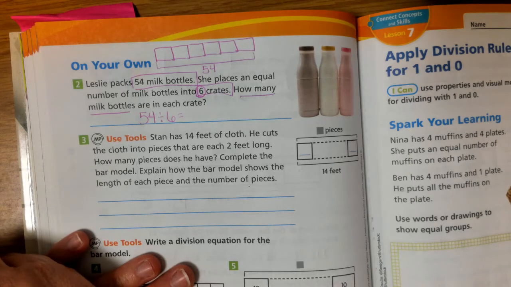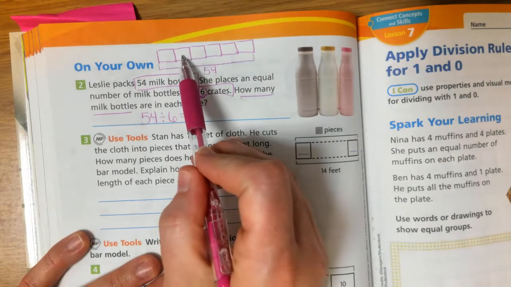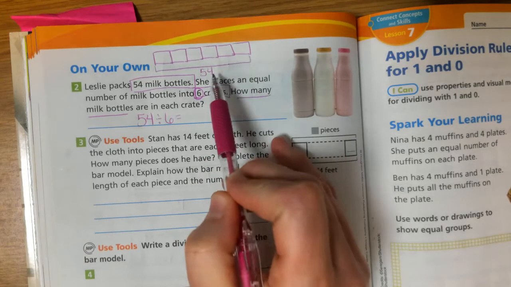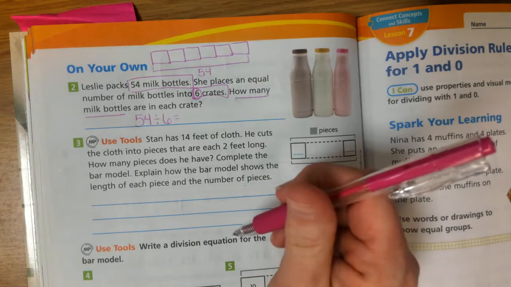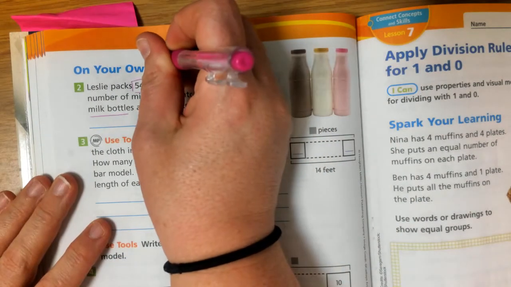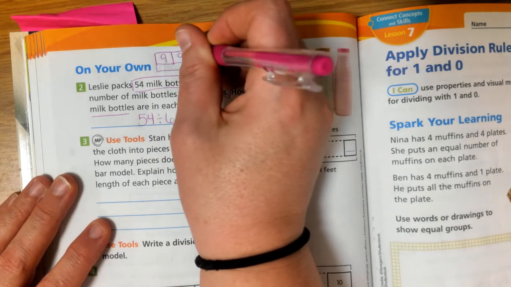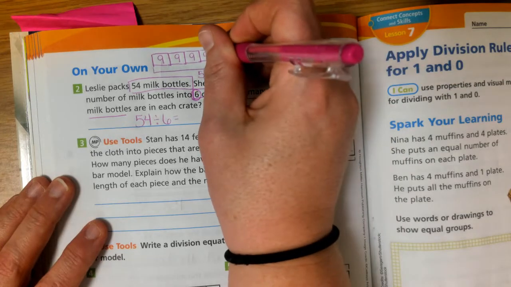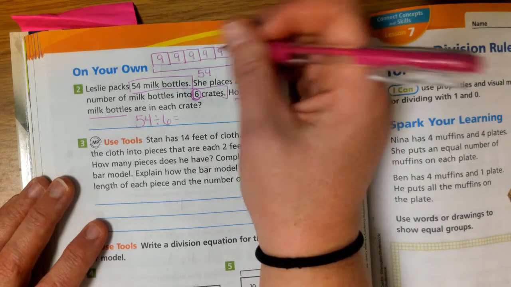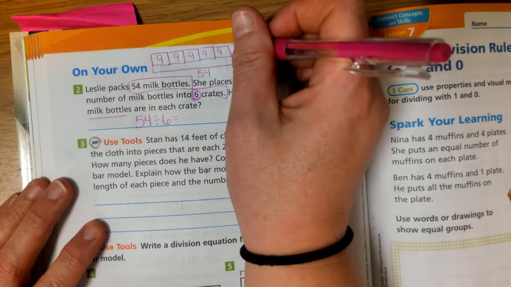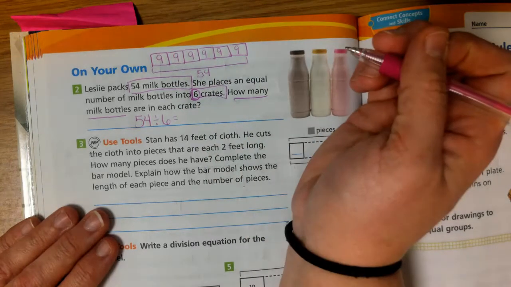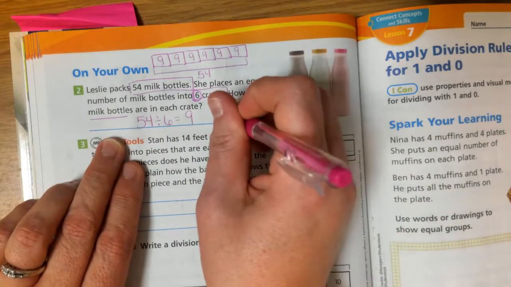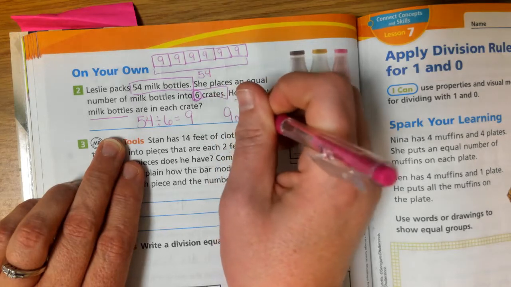Well, if I think about it, I can't do 10 because it would be 10, 20, 30, 40, 50, 60, right? 10 is too big, but I'm close, aren't I? 60 is close to 54. Why don't I try 9s? 9, 18, 27, 36, 45. My brain stopped for a second. And 54. So 54 divided by 6 equals 9. So 9 milk bottles can fit in each crate.